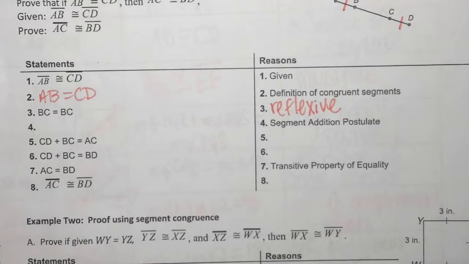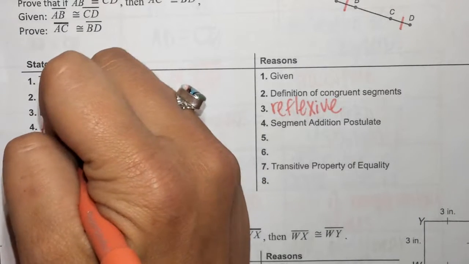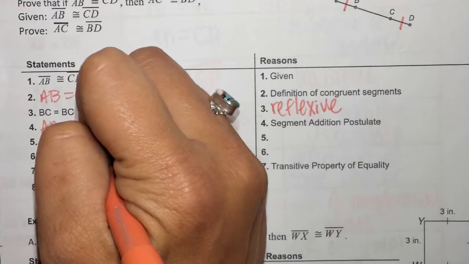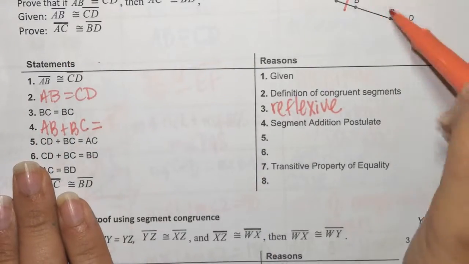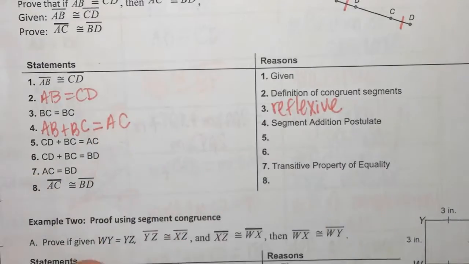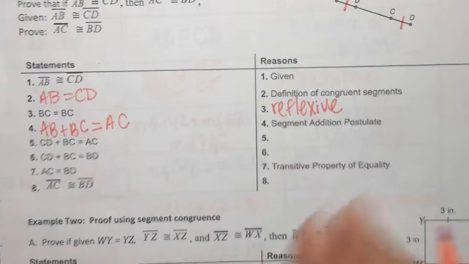Okay, can anybody tell me what we would put together for the segment addition postulate? AB plus BC equals AC. Yes. Now, let's talk about why we do that.